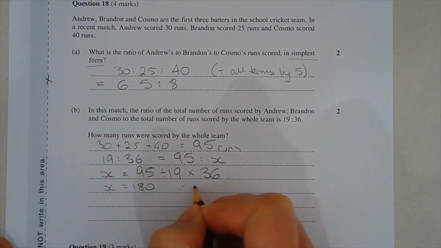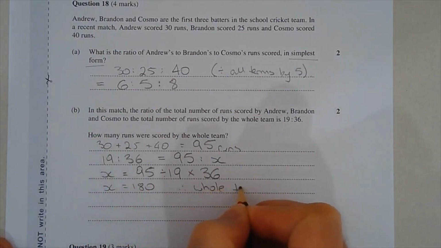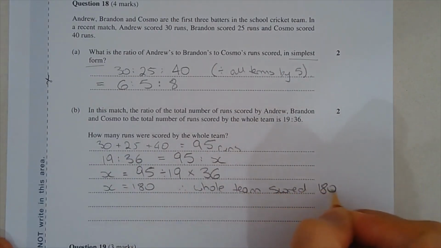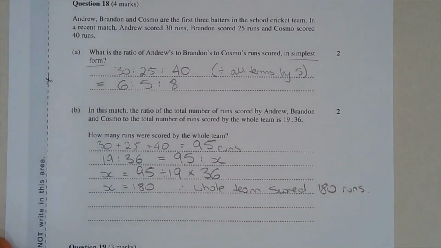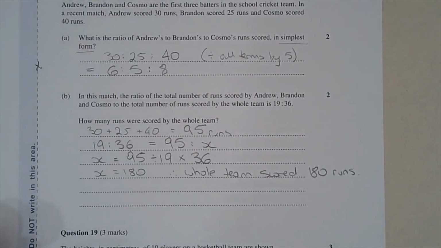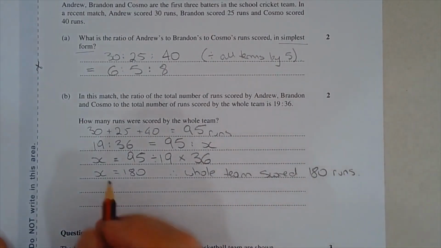Therefore, the whole team scored 180 runs. Now, just to make sure that you're on the right track, I'll do this as a double check.